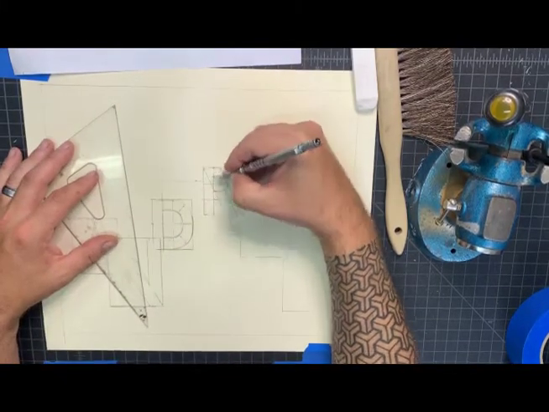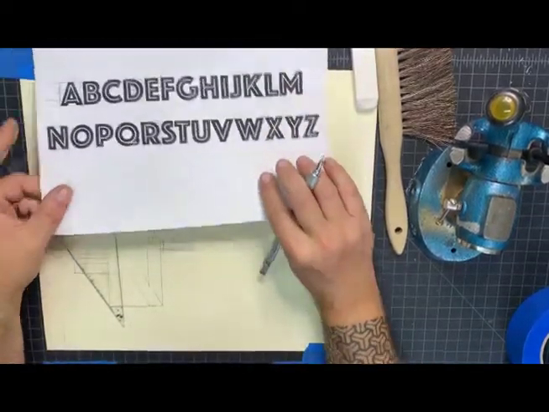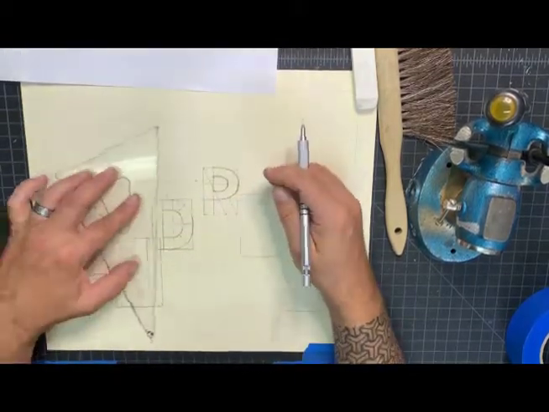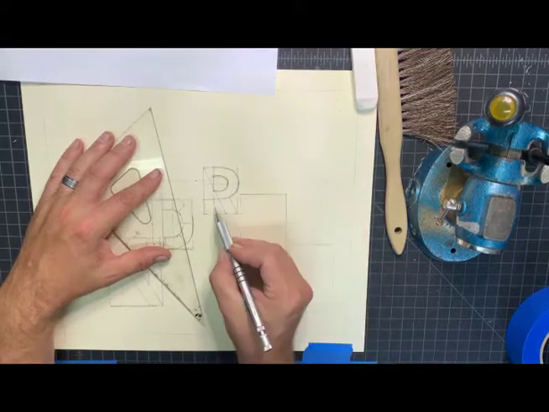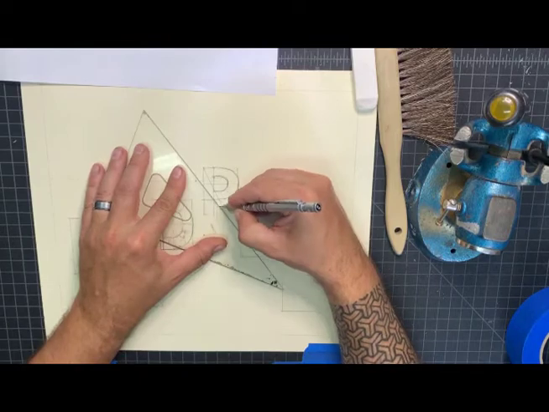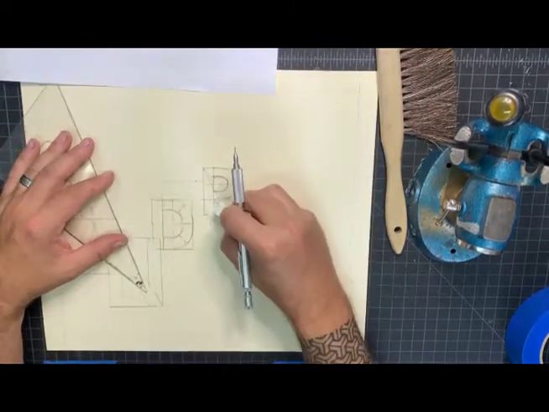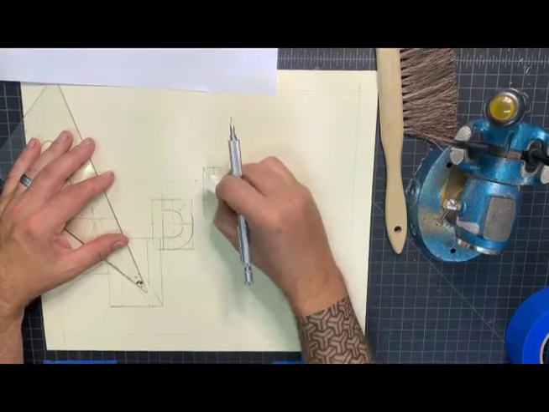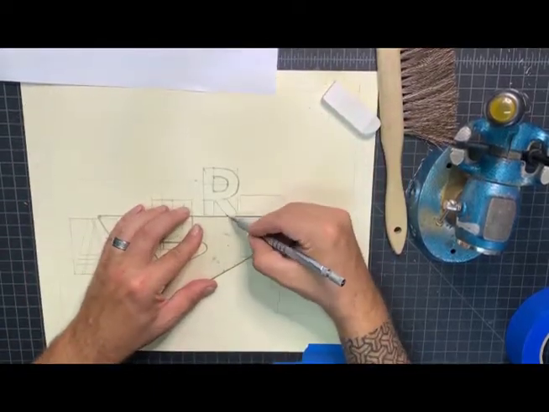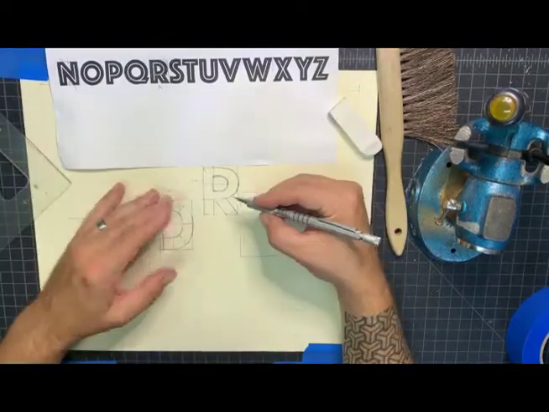Another thing that I'll want to look at is the bottom little triangle of this R. Is that a similar shape to what I'm seeing? A little bit off. It seems like it comes more to a point than what I have. So I may need to adjust this angle a little bit. Okay, the R is looking fairly decent.